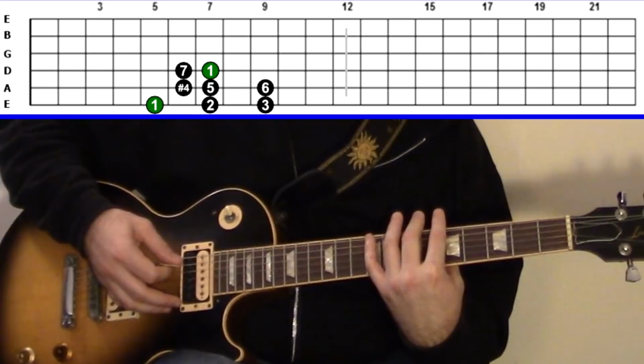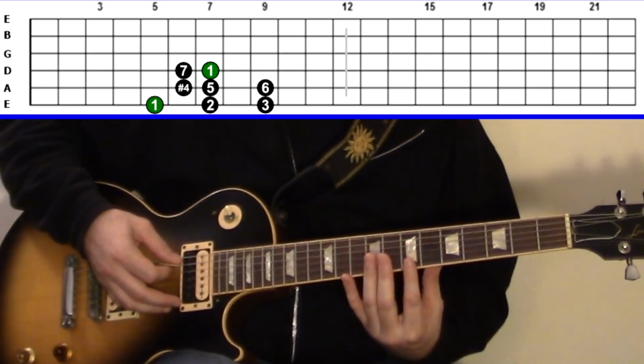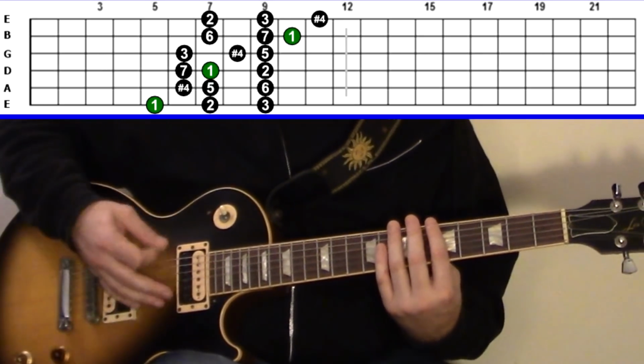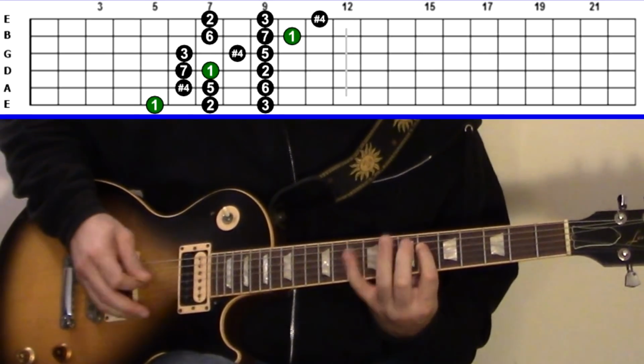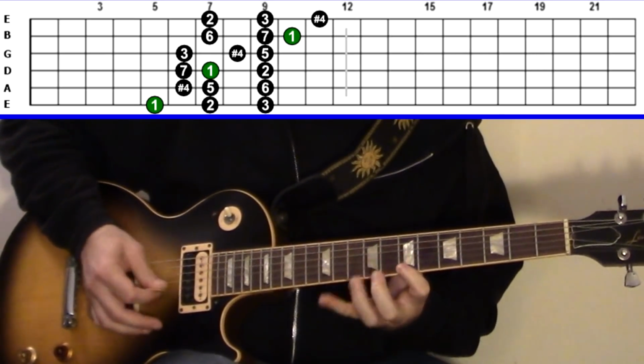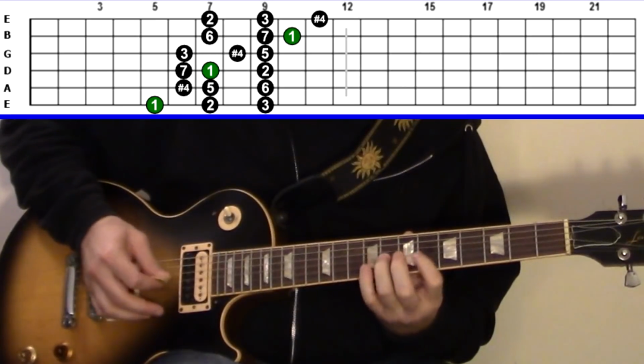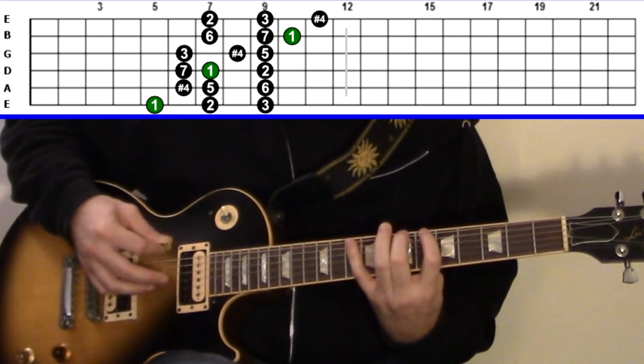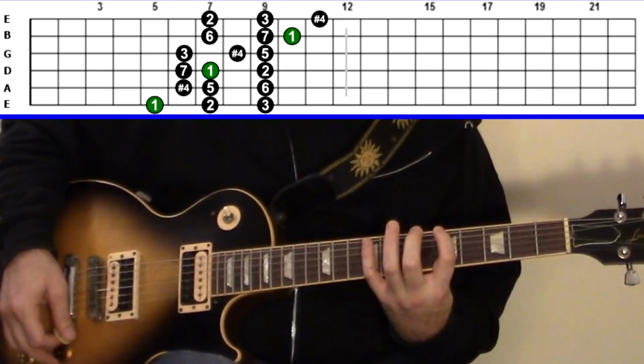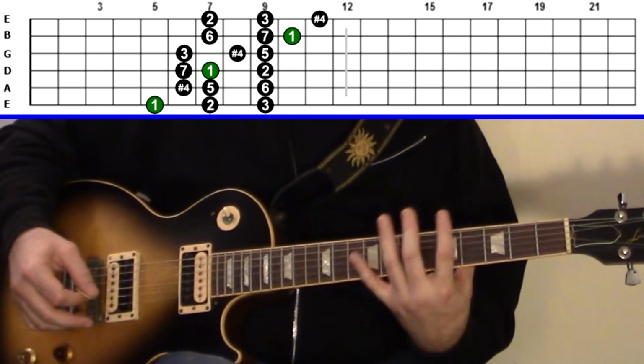You can take this same pattern and span this across 6 strings if you want, and that's going to look and sound like this. All right, so it's got a pretty exotic sound.